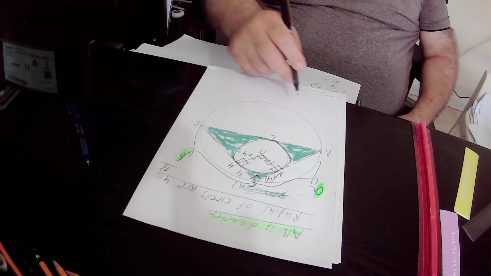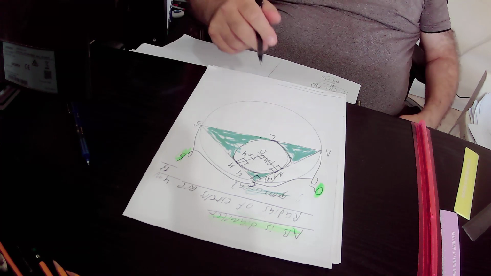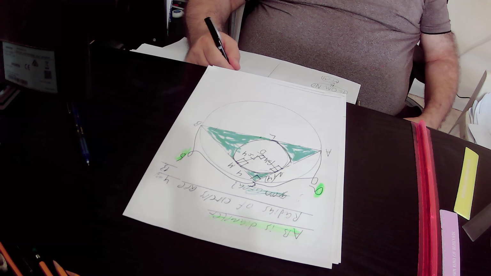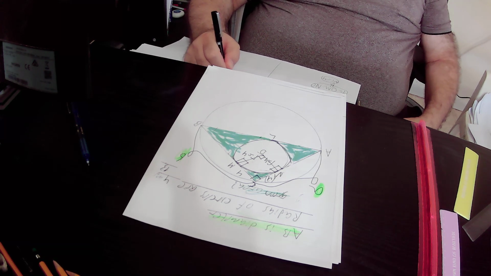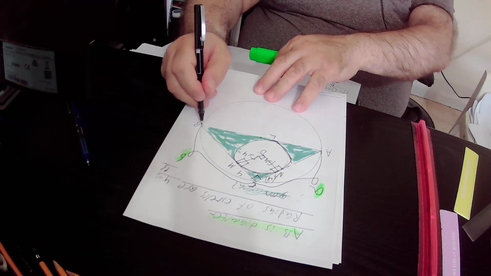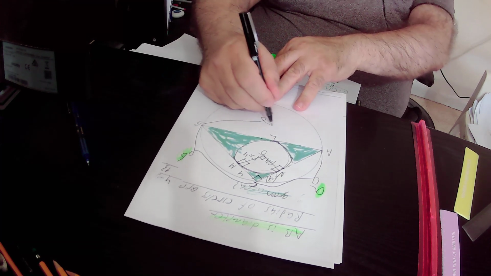And we define side AB, the diameter of the big circle, as C. AB equals C according to our definition.